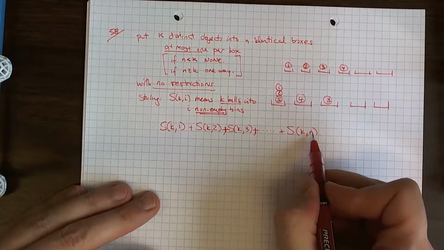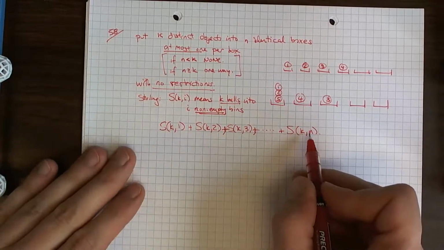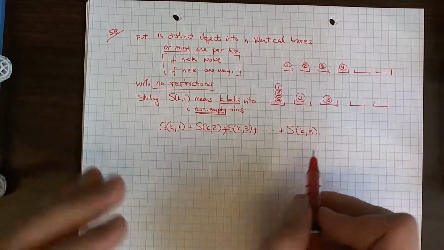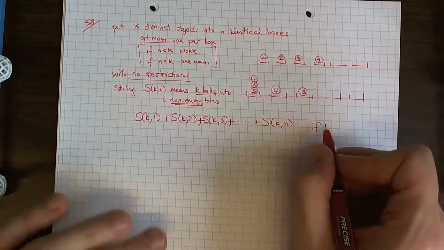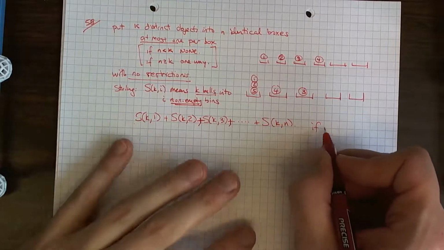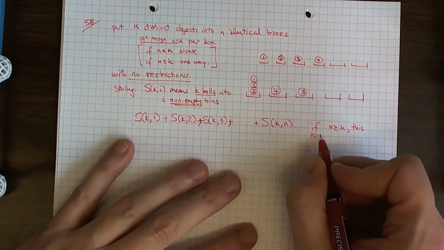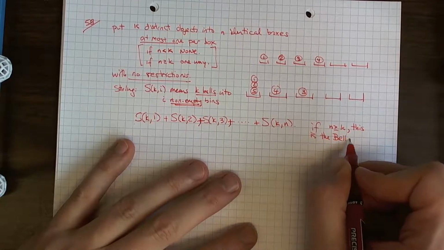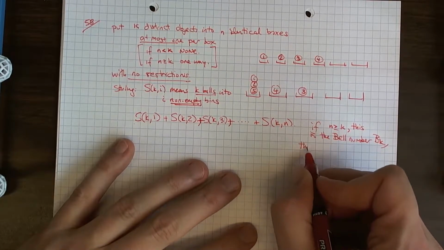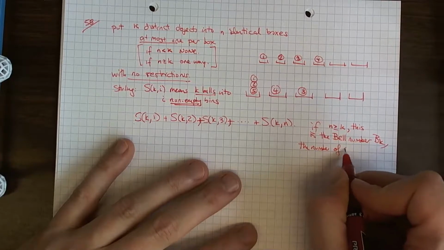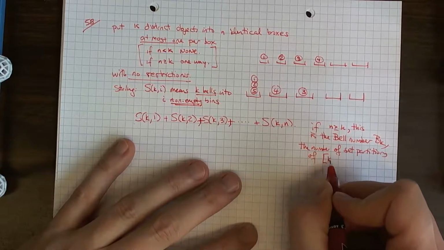Right, so if n is smaller than k, this stops, because you wouldn't be able to do that exactly. But if n is greater than or equal to k, this is the Bell number B sub k, the number of set partitions of bracket k.